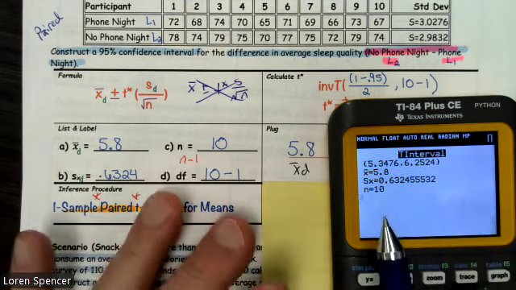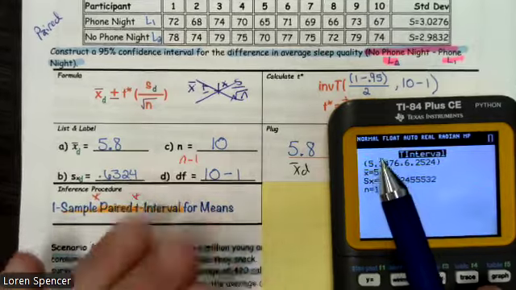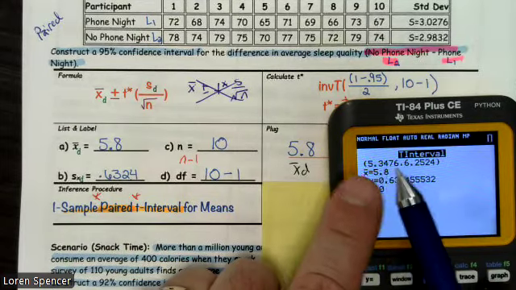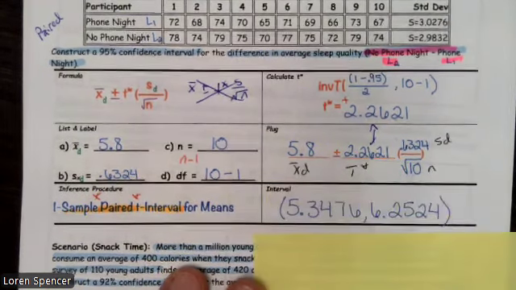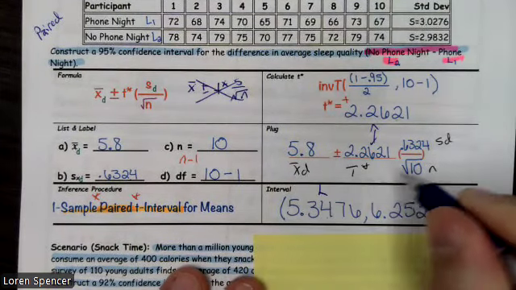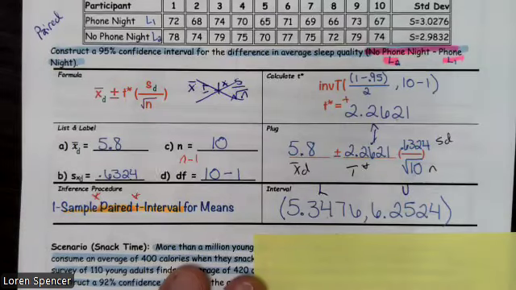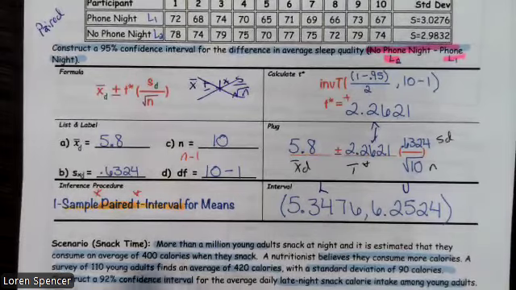So basically they're saying, hey, no phone is 5 to 6 points better sleep per night. So this is my lower bound, and this is my upper bound. Okay, so that was the paired.